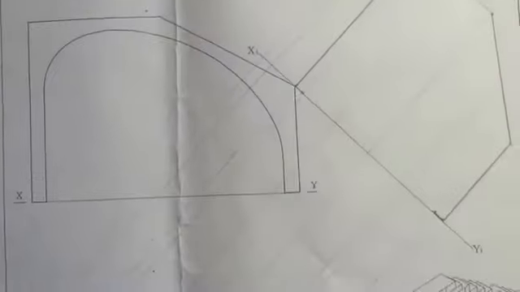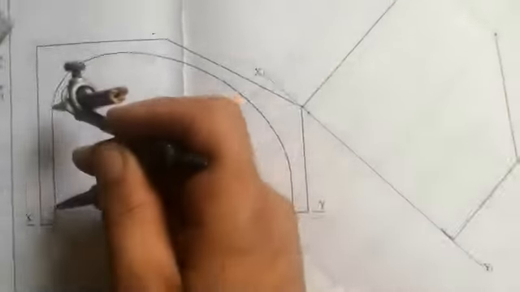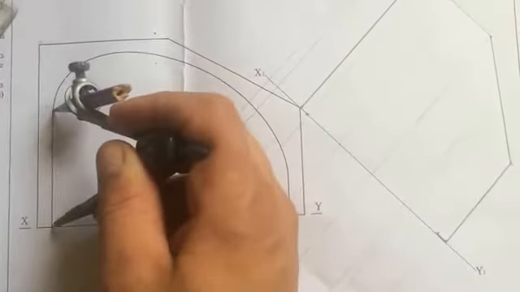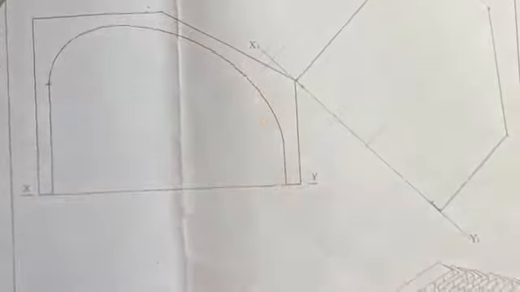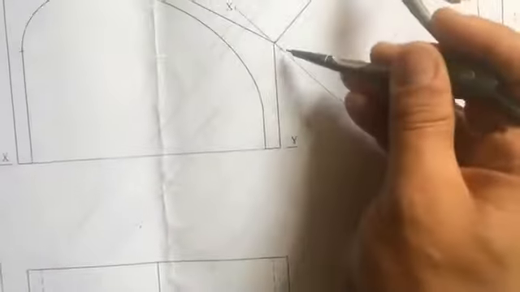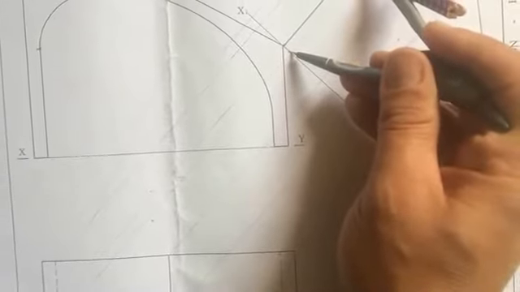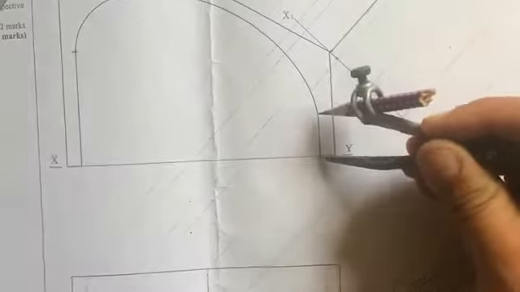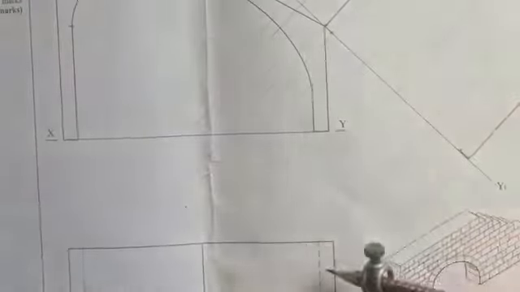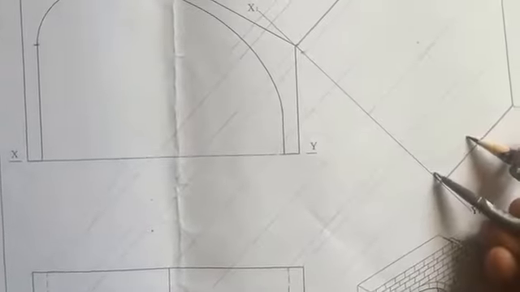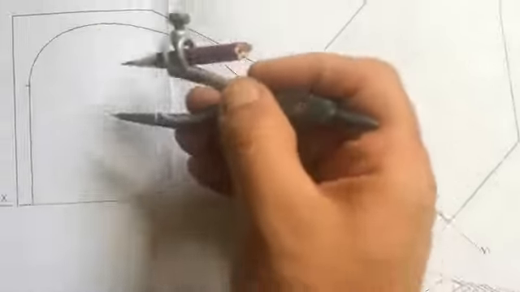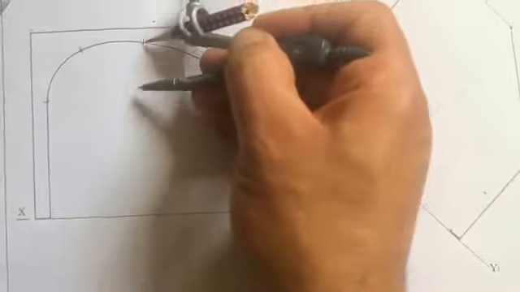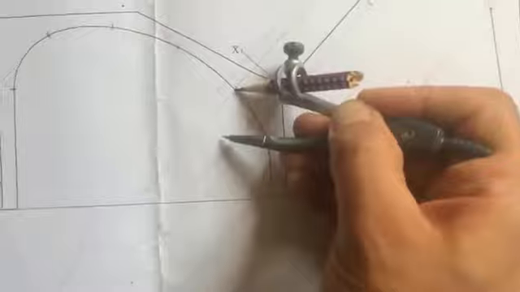Now I need a curve. It starts here, on the inner part on this line. That's where the curve starts. I've got another straight line on the other side. That's where the curve ends. Now to get the profile, I need to add a number of points.